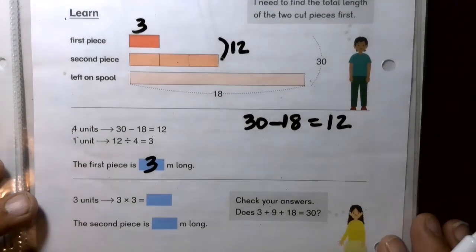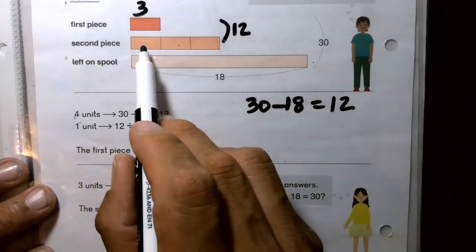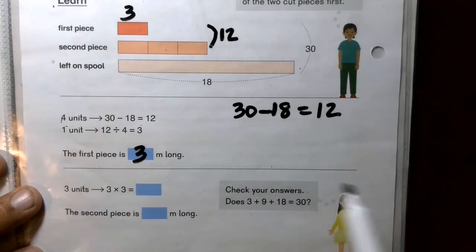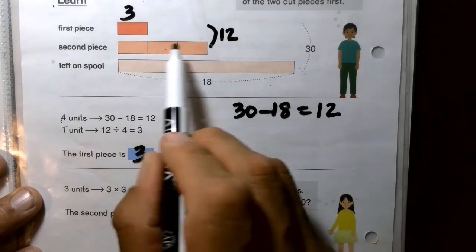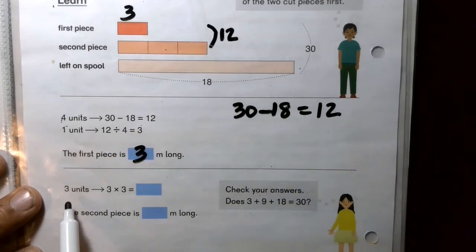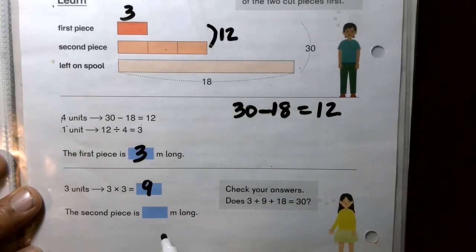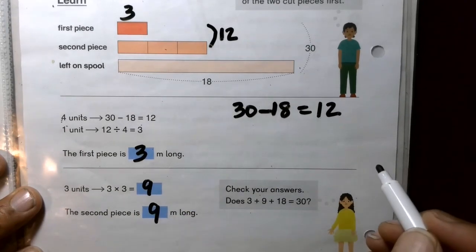Okay. And now I need to find out what the second piece is. So if I take a look at the second piece, I have 1, 2, 3. I have 3 units there. And 3 units is 3 times 3, which equals 9. So the second piece is 9 meters long.